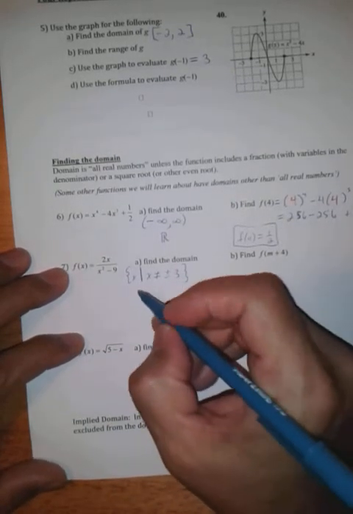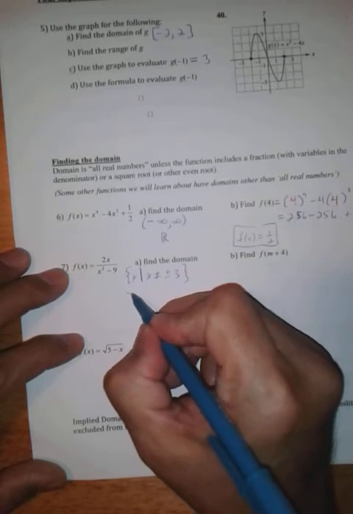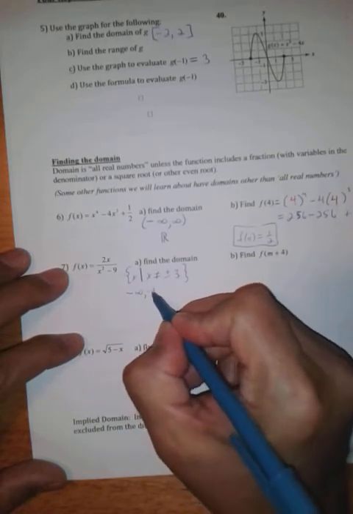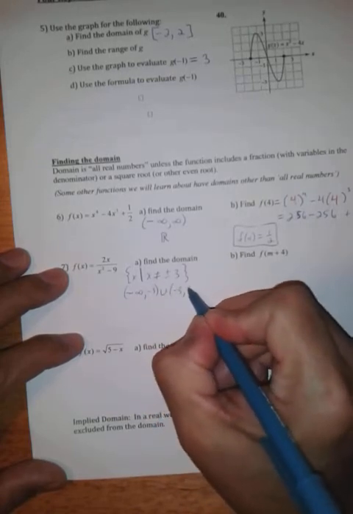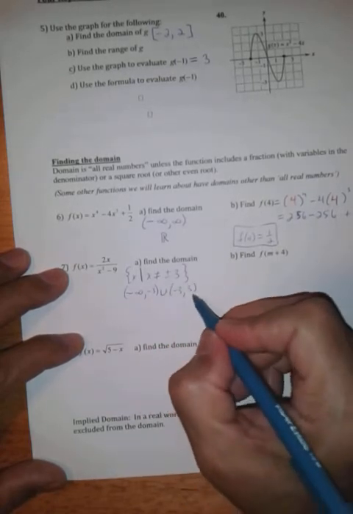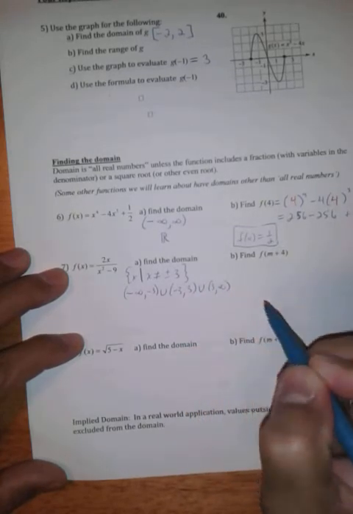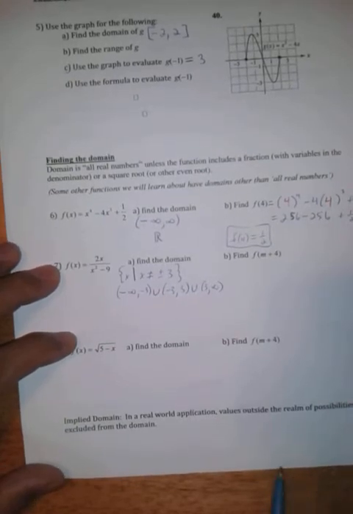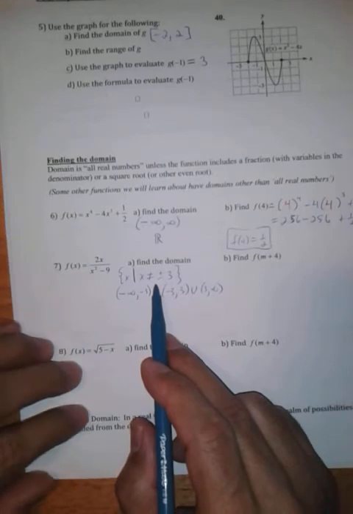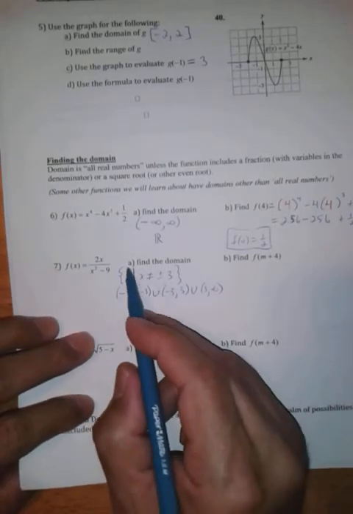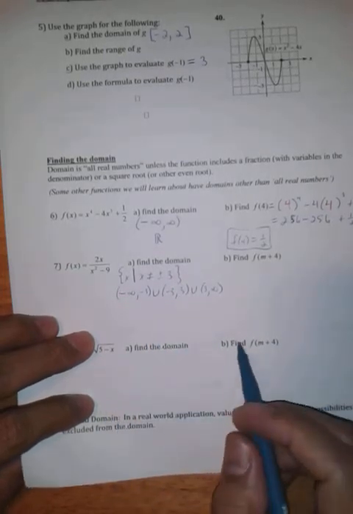You can also write this in interval notation, because if you're excluding plus or minus 3, that means you're including the intervals from negative infinity to negative 3, not including negative 3, union from negative 3 to 3, not including those, union from 3 to infinity, not including 3. Okay, so there's two different ways you could write this. There may be others. On this one you don't have to write it in set builder notation. Your book will. I won't ask you to do that.